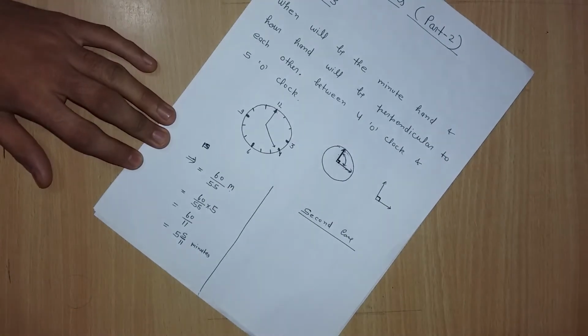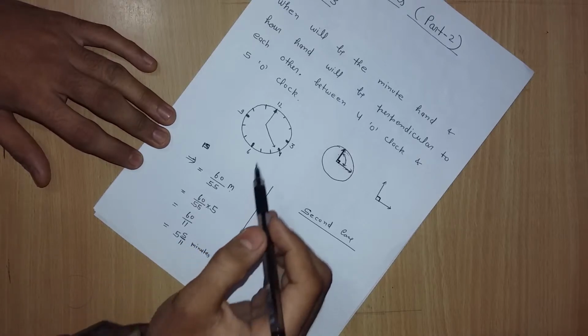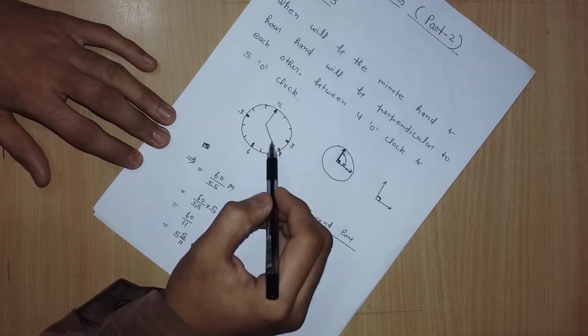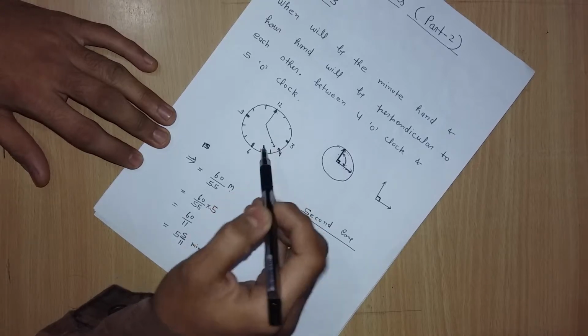In the second case, the minute hand will again be perpendicular to the hour hand when, after crossing the hour hand, it will again gain 15 minutes.